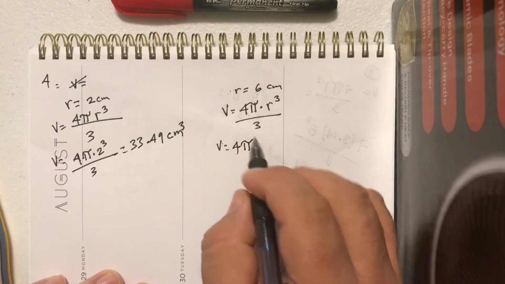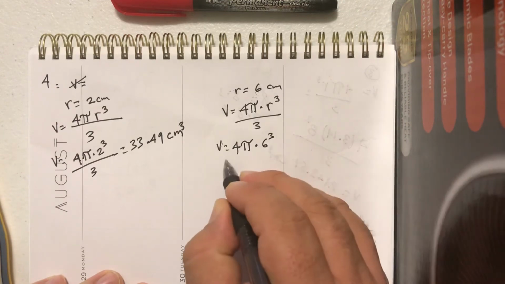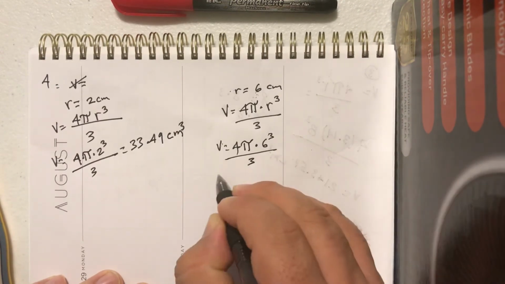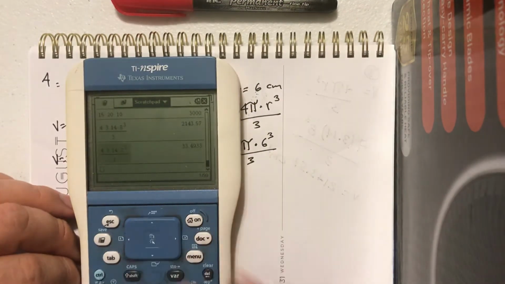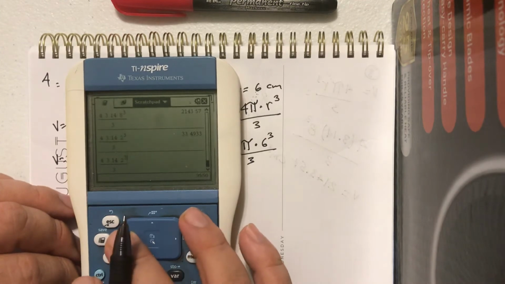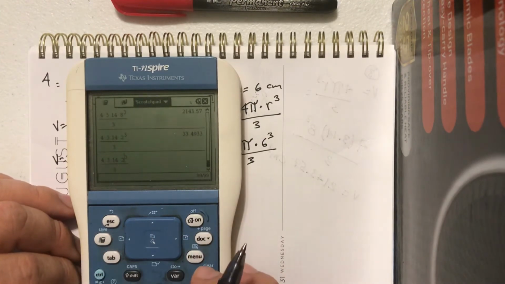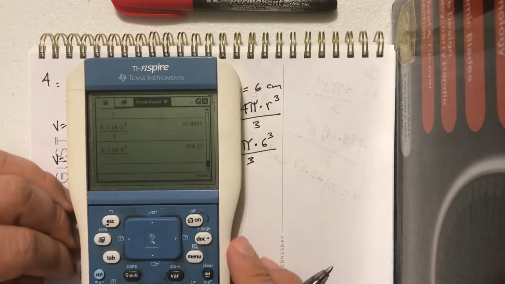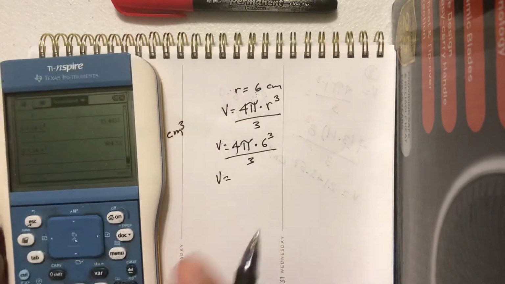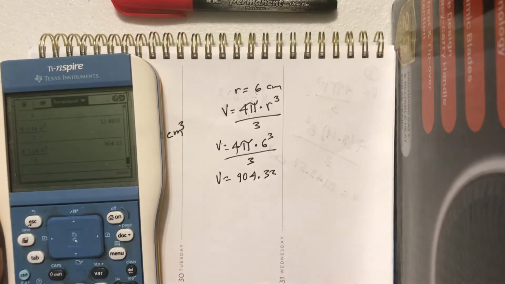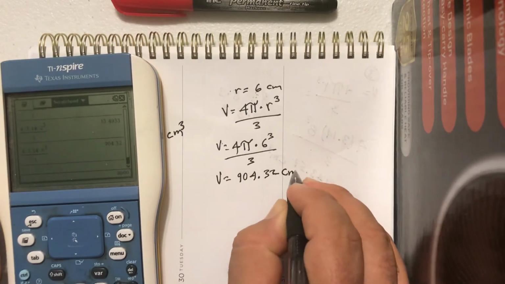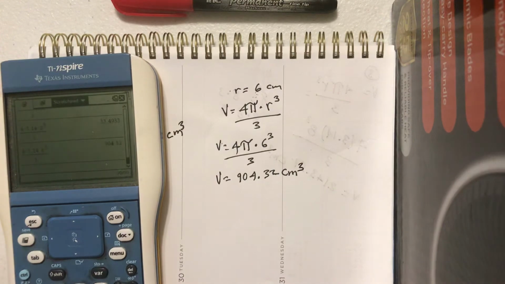Okay, and if I do the same for this one, I have the volume: 4 times pi times the radius is 6, so it's 6 raised to the power of 3 divided by 3. For this one, I'm going to do exactly the same. I'm going to copy this and change the radius to get the new value, which is 904.32. In this case, we have cubic centimeters. Okay, please don't forget about the units.